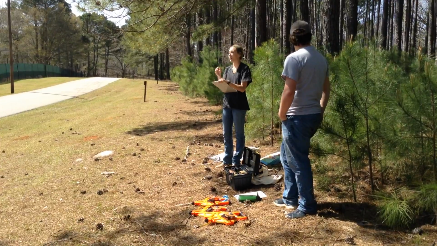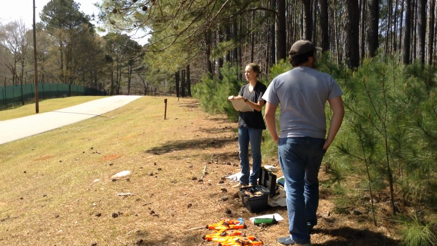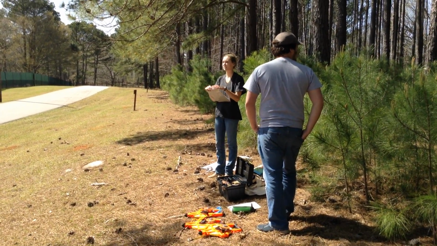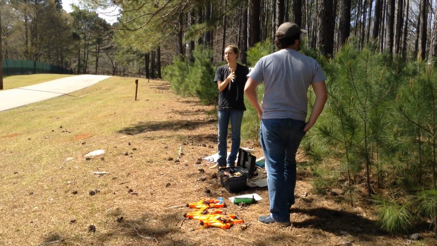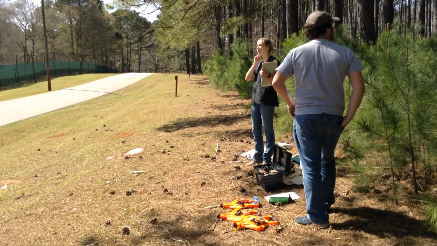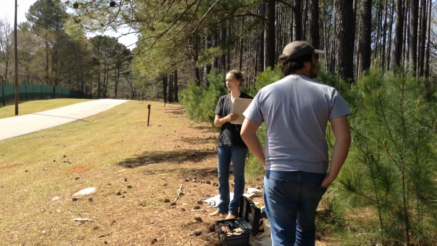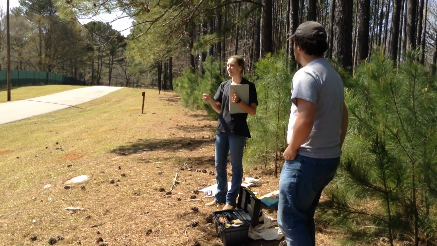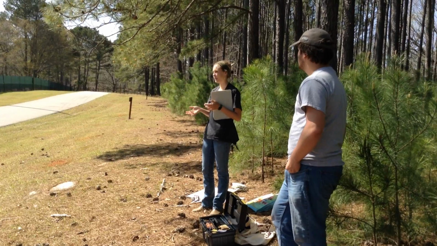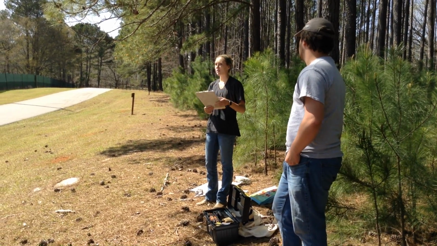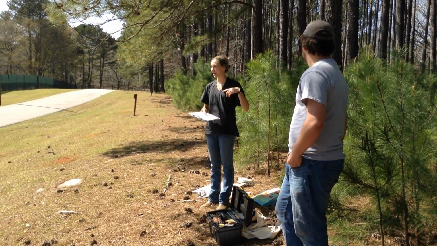So we're going to be getting some data to calculate basal area, which is the amount of tree stem per given area. So it's not trees per acre. It's not how many trees are in a given area. It's the amount of that area that's occupied by tree stem. So today we've set up a little course for you guys so we can calculate that.